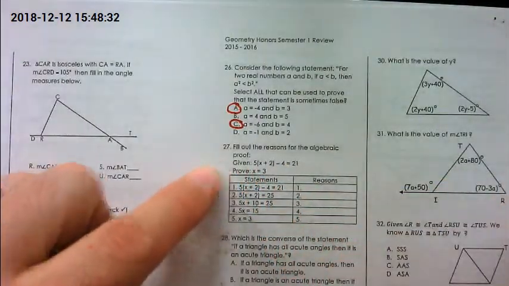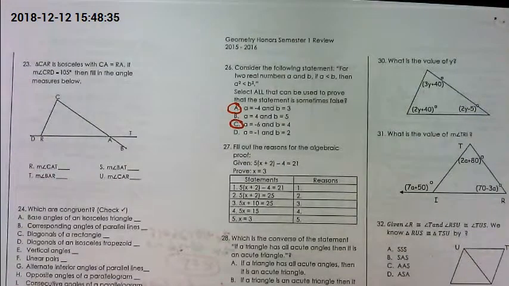All right, let's see, that was 26. What else? Go for it.